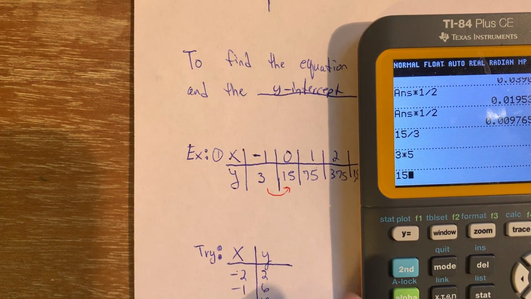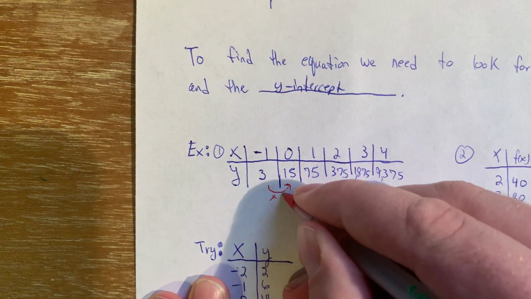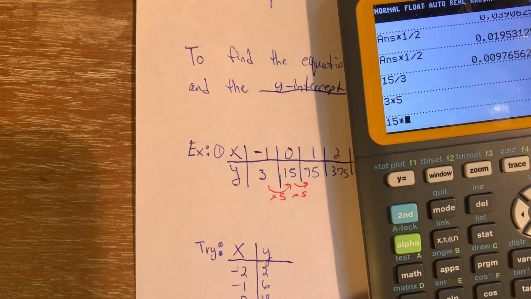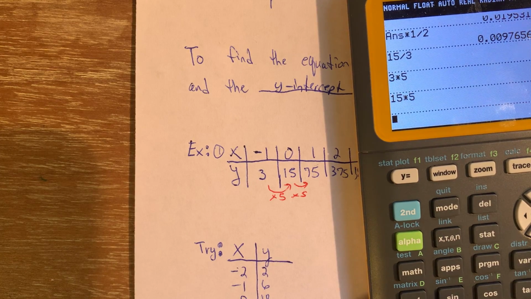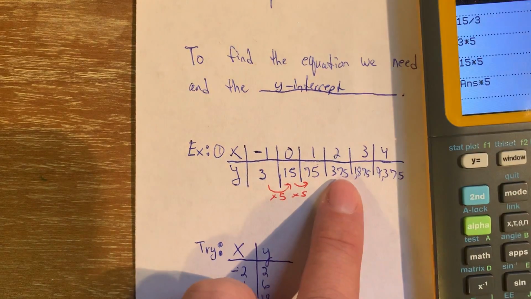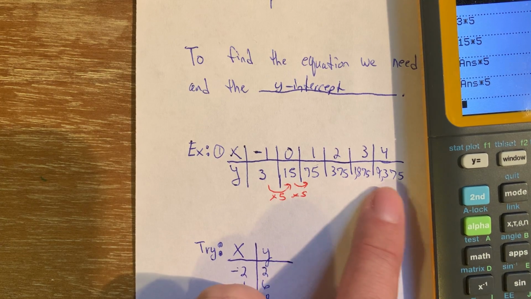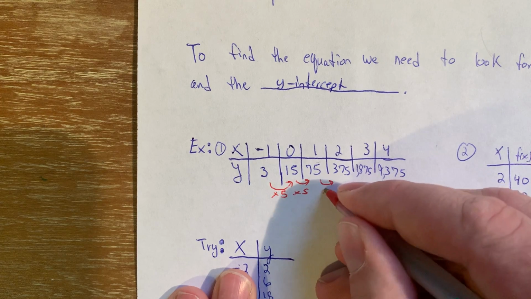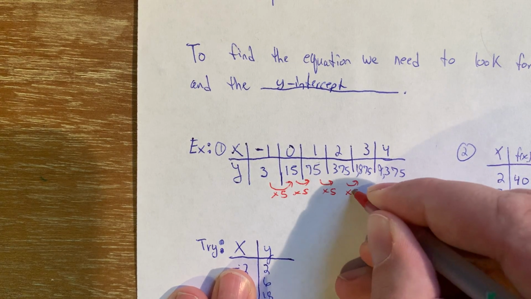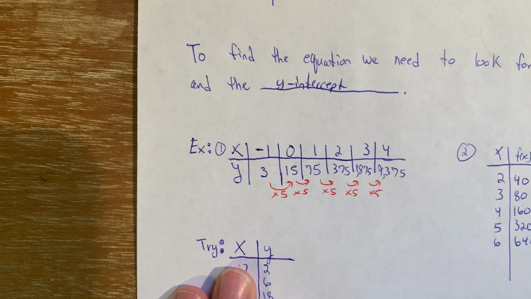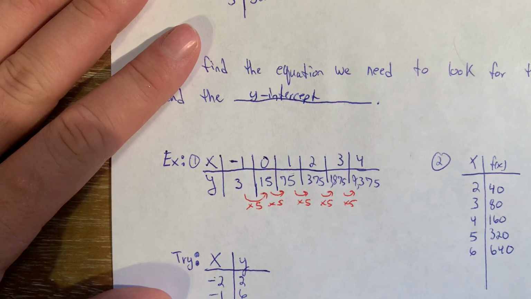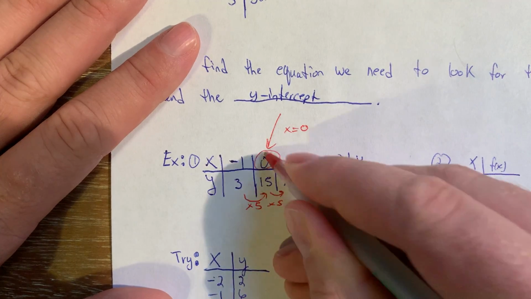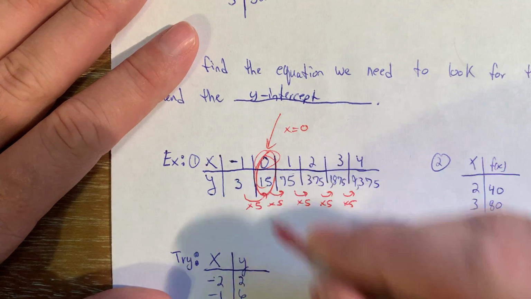Now we need to check, is 15 times 5, does that give us 75? So 15 times 5 is 75, times 5 is 375, times 5 is 1875, times 5 is 9375, and so this has a constant multiplier of 5. I hope we can see that. The other thing we need is the y-intercept. And so for that, we're looking for when x equals 0. That happens here. That number is 15.